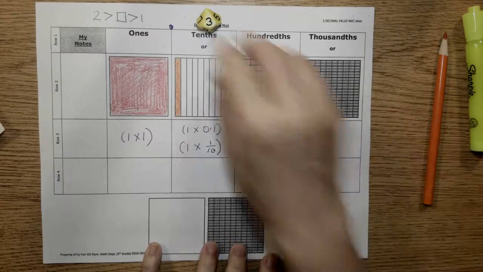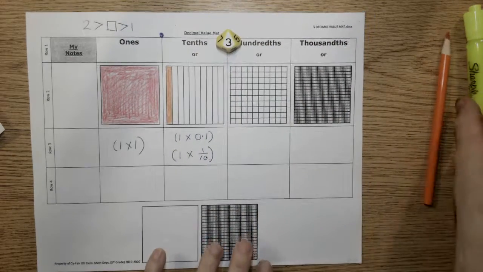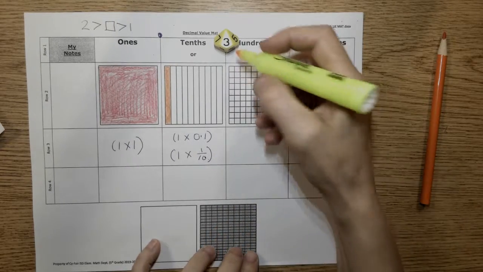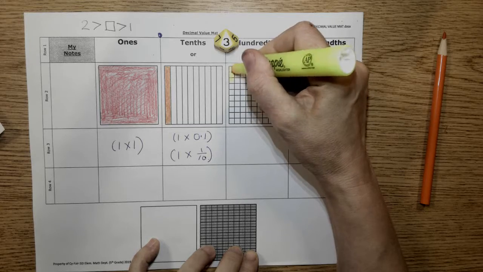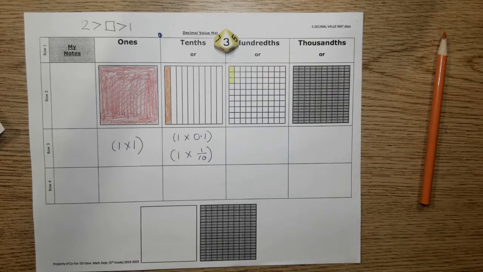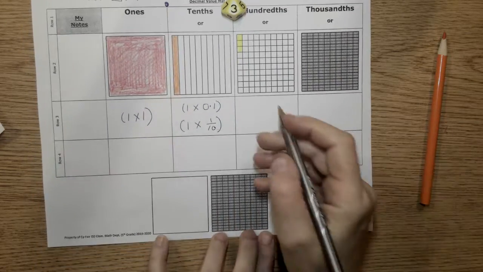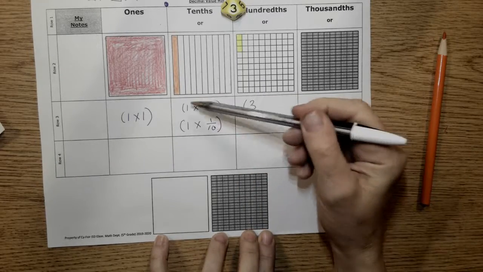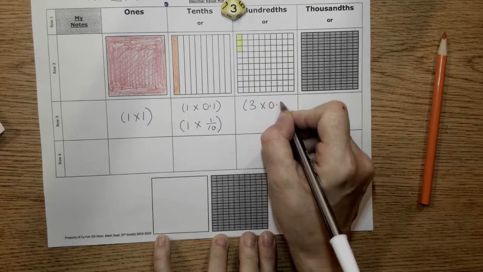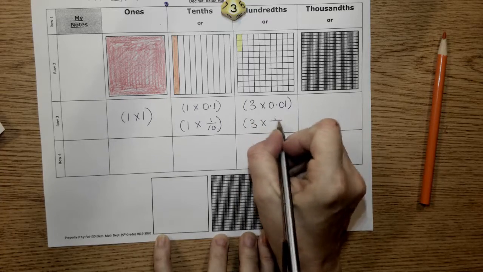Okay, now I'm going to go into my hundredths. I'm going to roll my dice again. This time I have 3. So I'm going to do 3 hundredths. This time the square is divided into 100 smaller squares. So I'm going to take the highlighter just because it's easier to see. Use a yellow twistable or yellow marker. And I have 3 groups of 100ths. This time it's 3 because remember that first number is how many groups you have. I'm going to say 3 times 100ths, or 3 times 1 over 100.